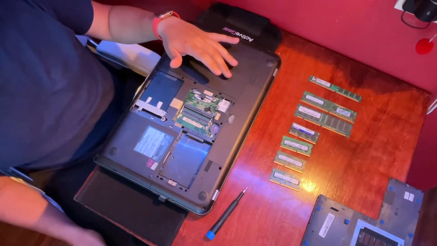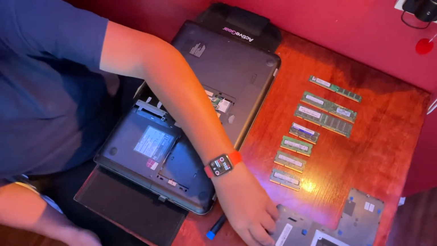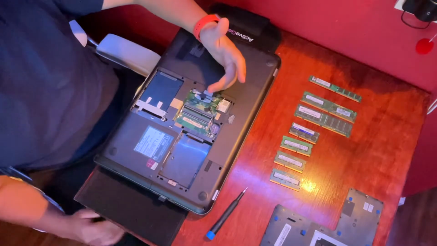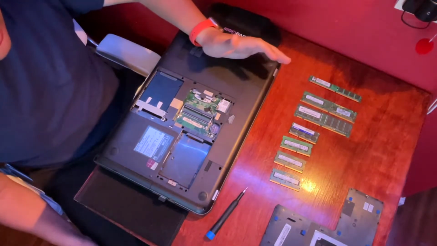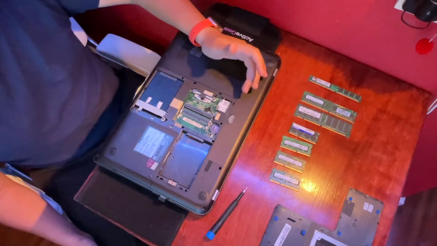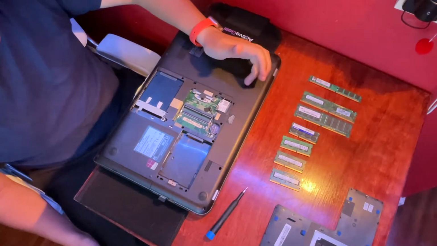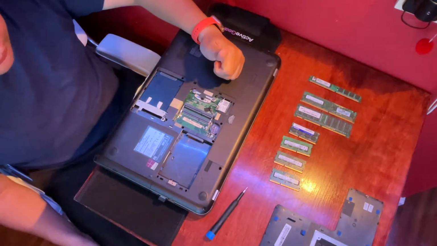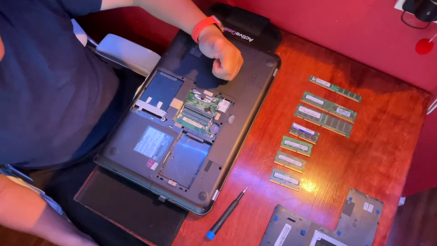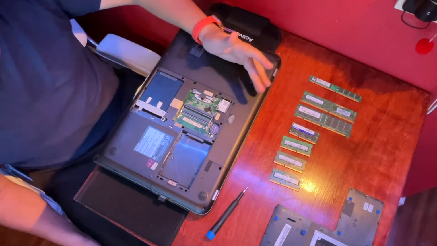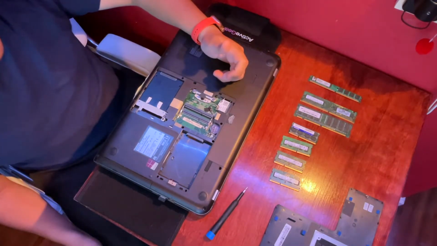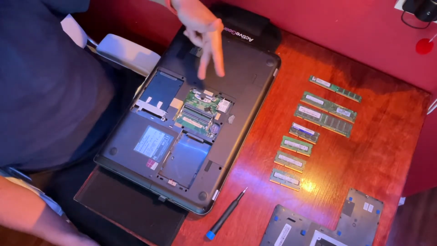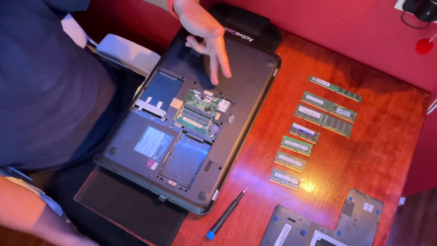So the most important things are speed and quantity. Most people and businesses really need quantity over speed. This one came with 8, I believe, out of the factory, and it was upgraded to, I believe, 16. And on the flip side of this motherboard, there are 2 others that have a total of 8.